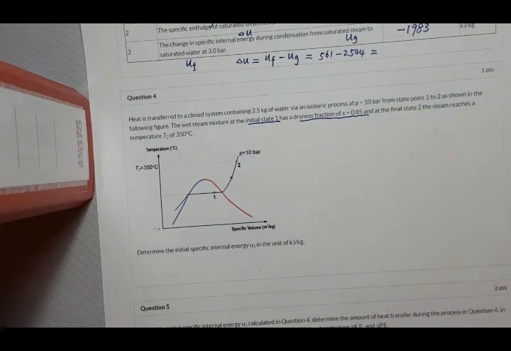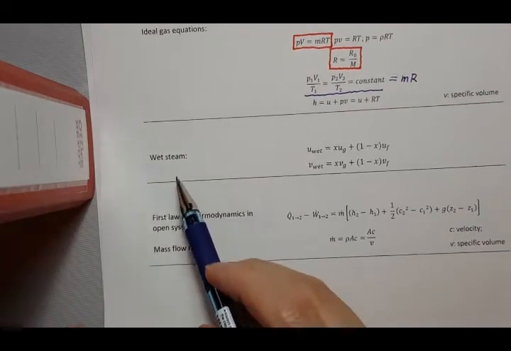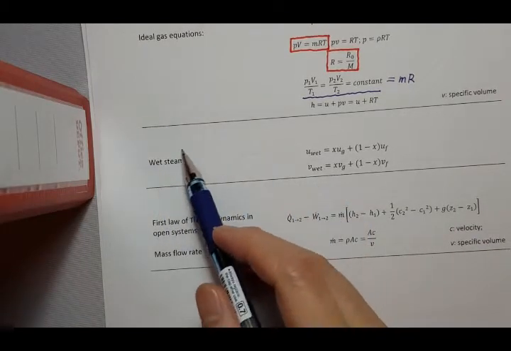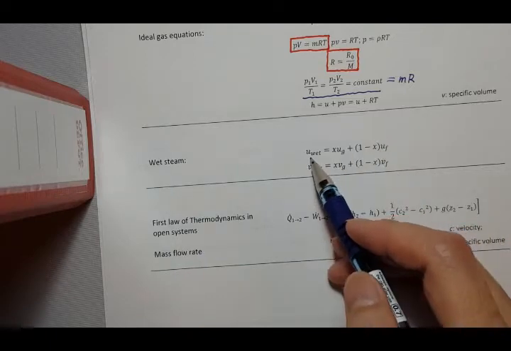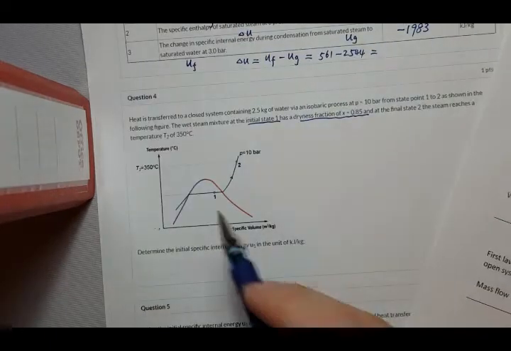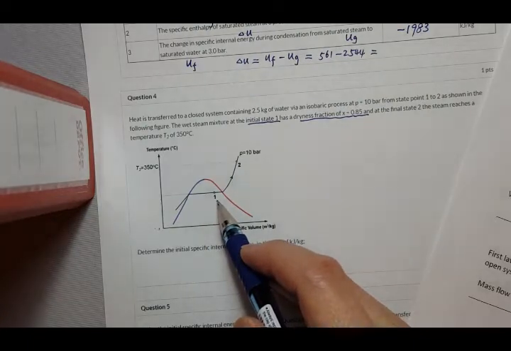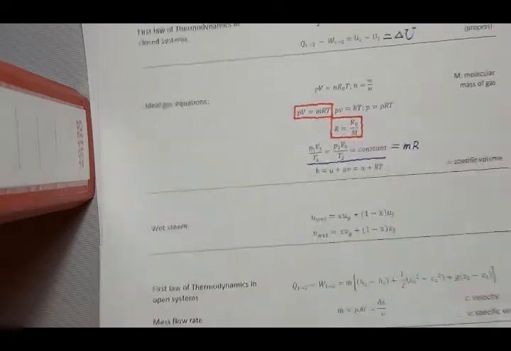Okay, so we're going to use a formula sheet, which has only one set of equations to describe a wet vapor, wet steam. We're going to use that because U1 is U wet. Because at state 1, that's a wet vapor. State 1, wet vapor, we're going to use that equation.